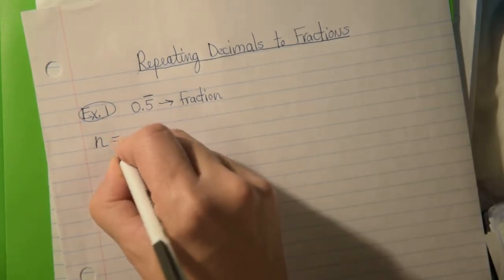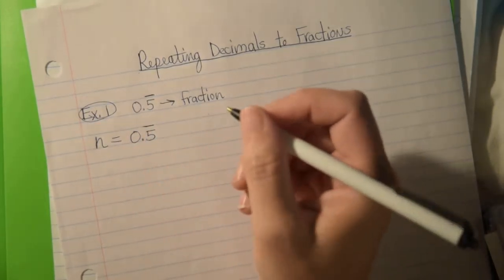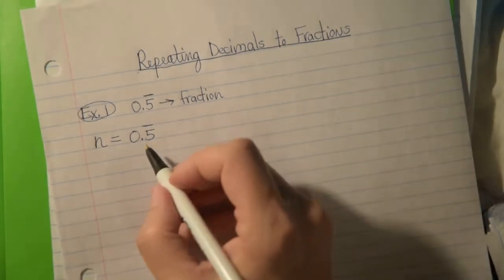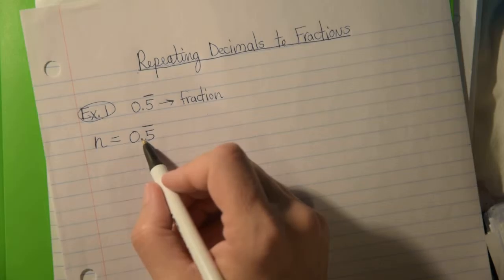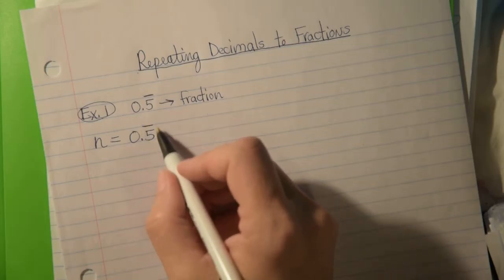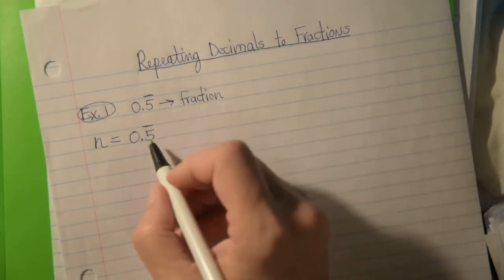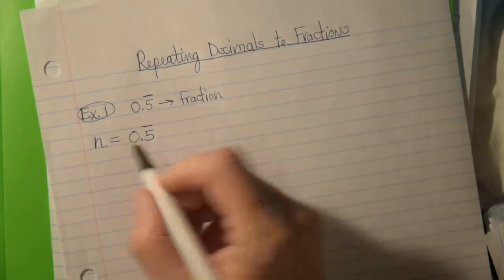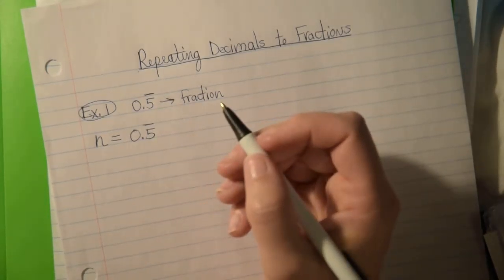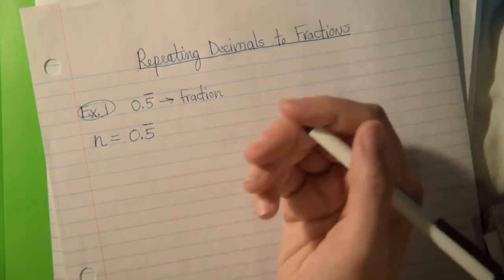So I'm going to say n equals 0.5 repeating. And then you need to get the decimal so that it's one past. You want to get one of the repeating units to the left of the decimal. Let me say it that way. So in other words, I need one 5 to be on the left side of the decimal. The question is, what do I have to multiply this number by to make that happen?